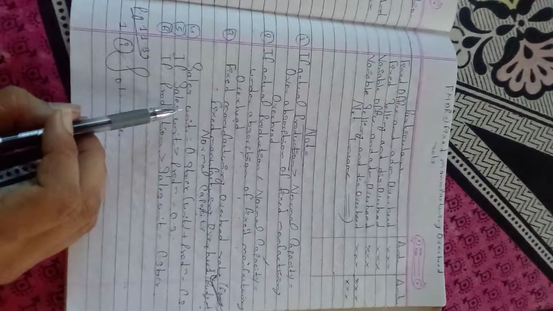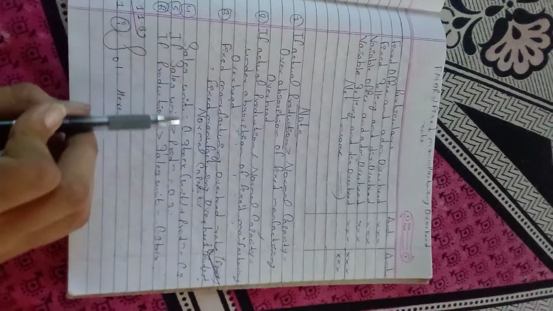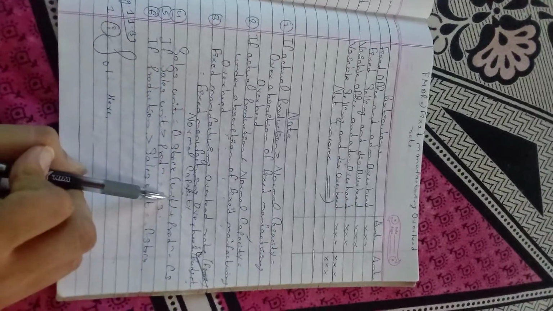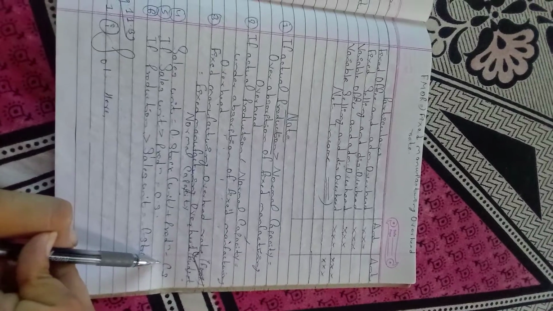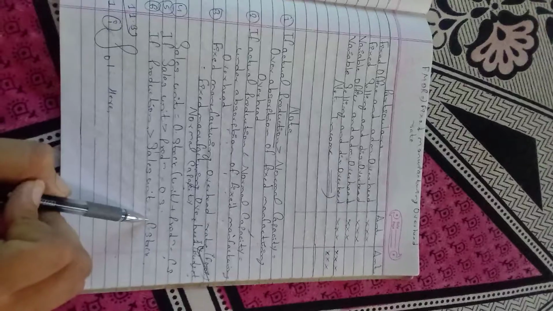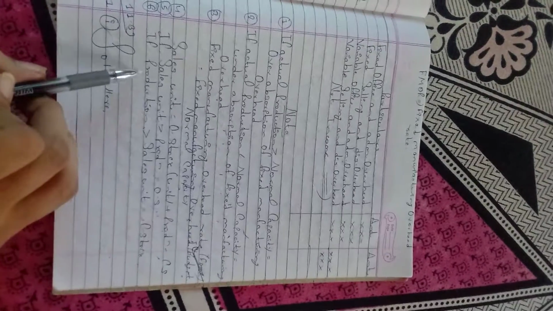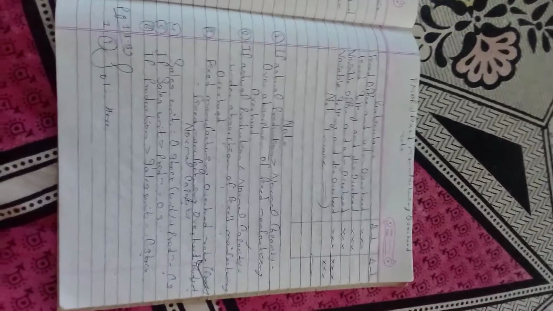Likewise, if you need to calculate the sales unit, we have the formula: sales unit equals opening stock in units plus production minus closing stock. If sales unit is greater than production, we can calculate the opening stock. Likewise, if production is greater than sales unit, we can calculate the closing stock, that is in absorption costing.